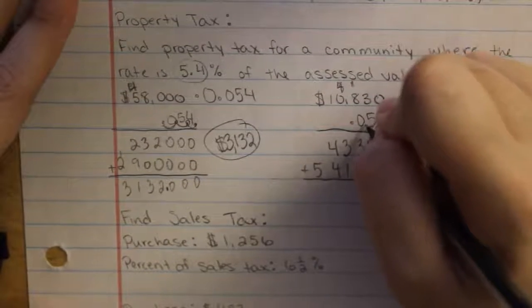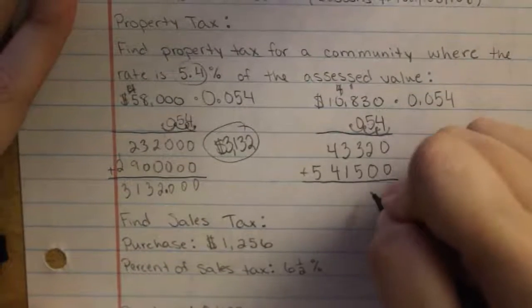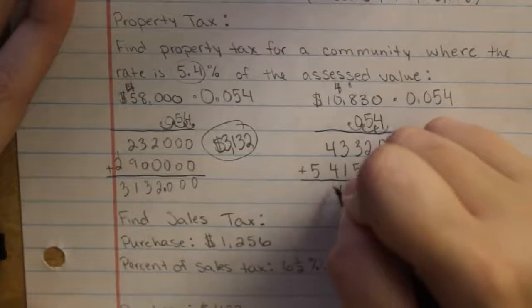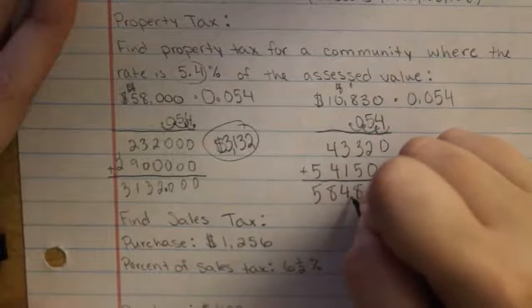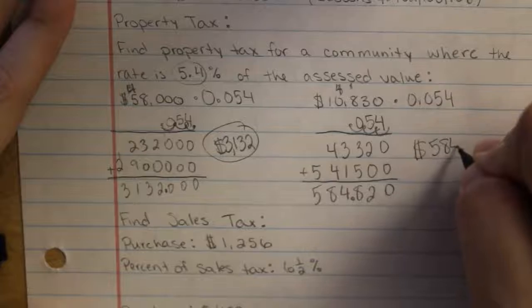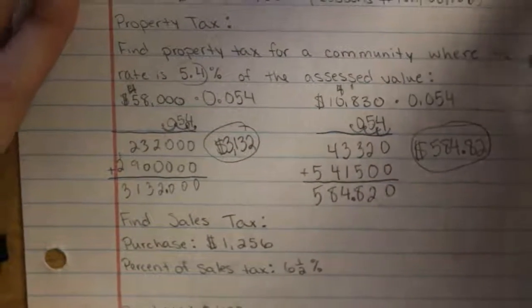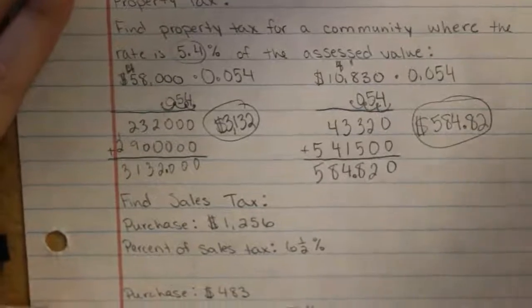Again, I just need to make sure that I pay attention to the fact there are 3 decimal spaces. 0, 2, 8, 4, 8, 5 with 3 decimal spaces, meaning the property tax on this property is $584.82.